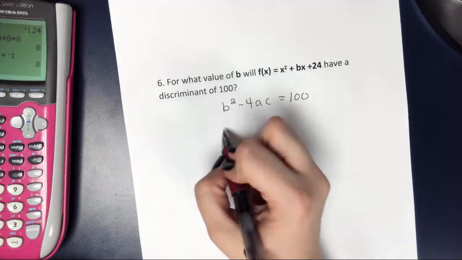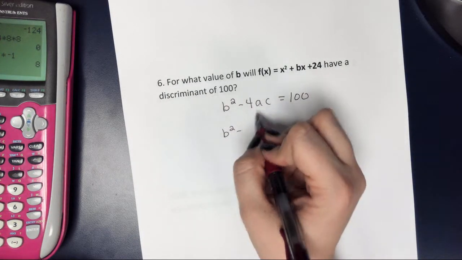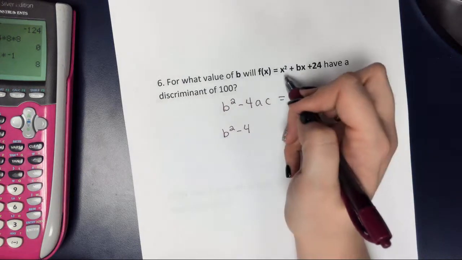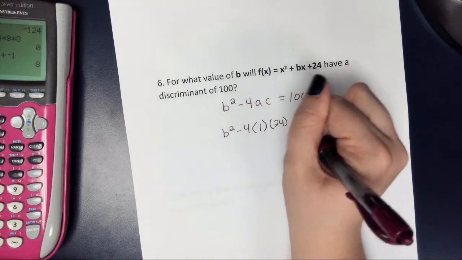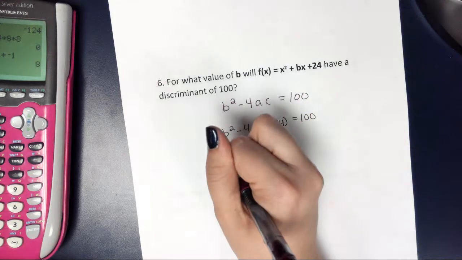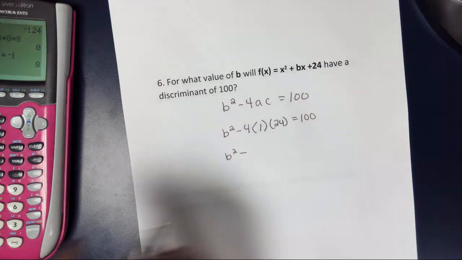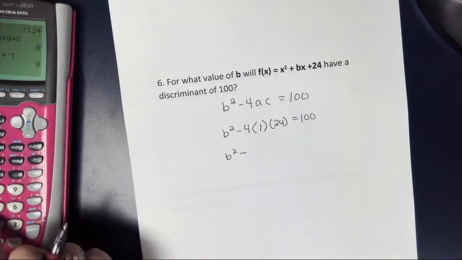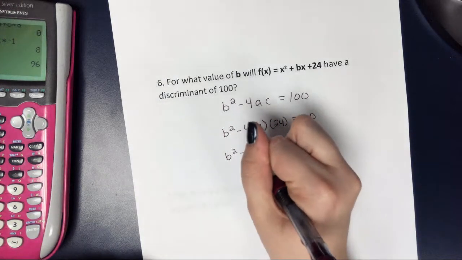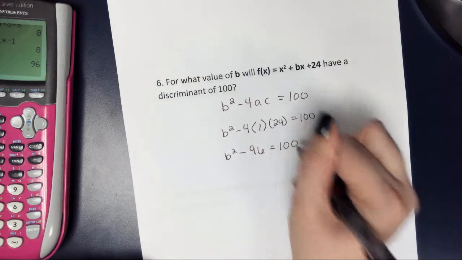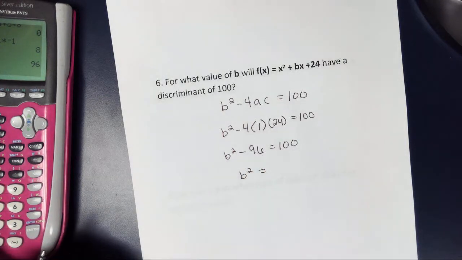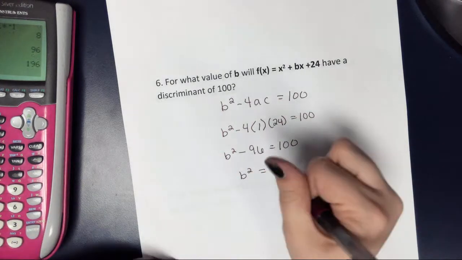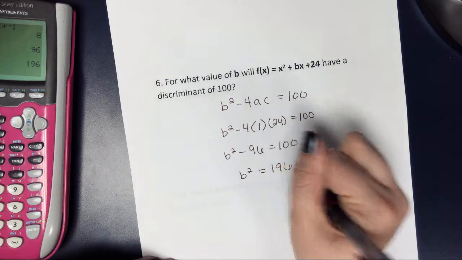Well, I don't know b, so I'm going to keep it as b squared minus 4. A is 1, c is 24, equals 100. And so I've got b squared minus 4 times 1 times 24, and I get 96 equals 100. So b squared equals 100 plus 96, and I get 196.